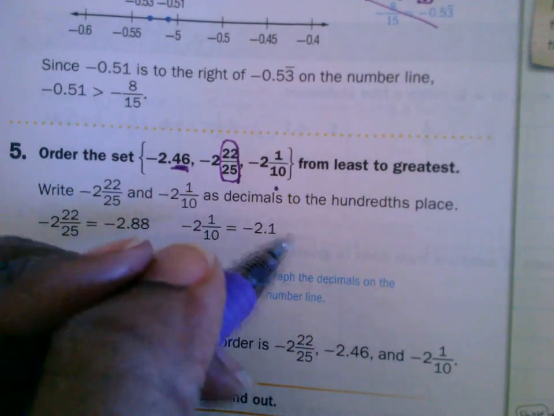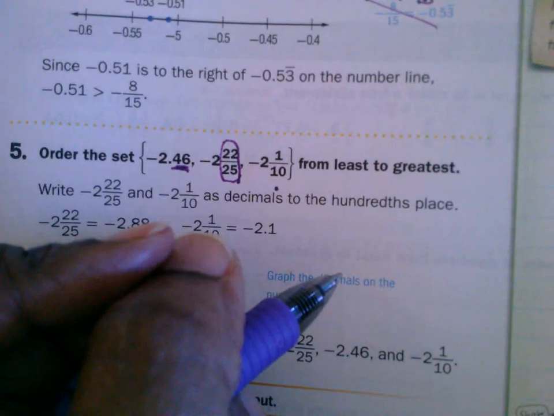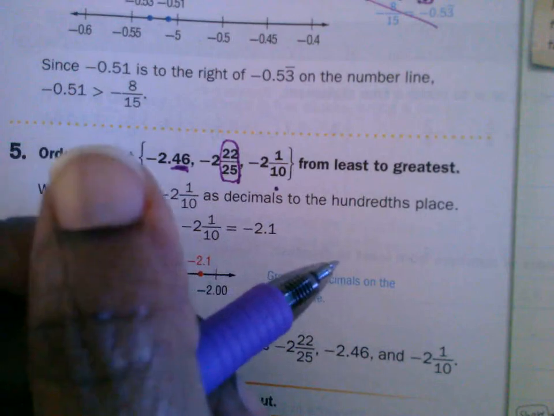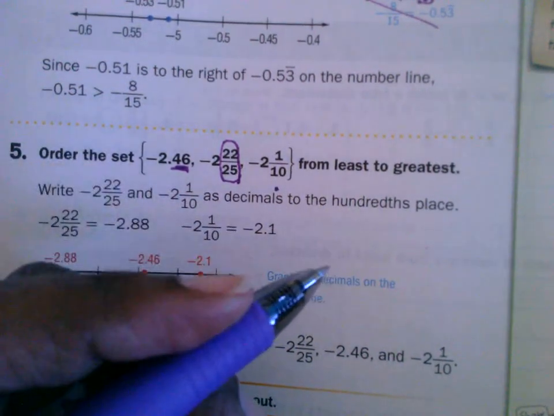Let me repeat that. Take a look at your book. I'm talking to you. Take a look at your book.